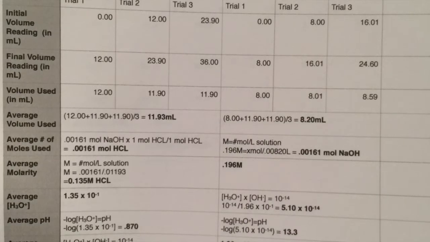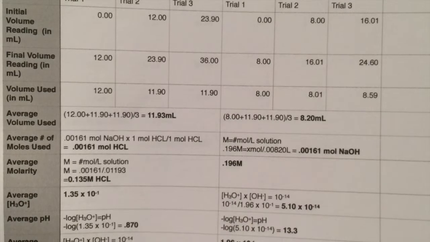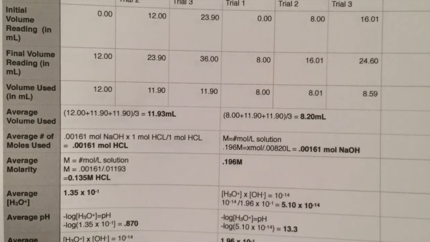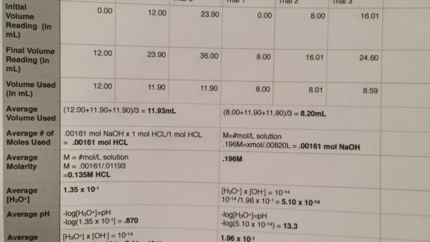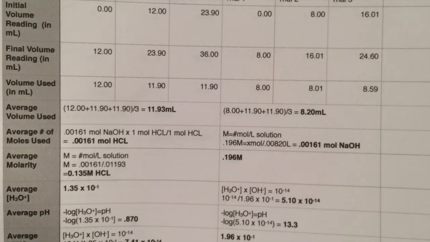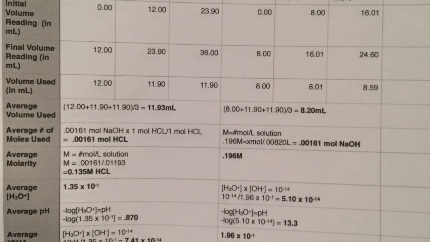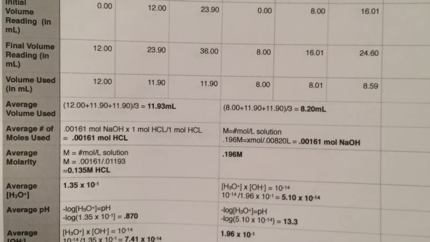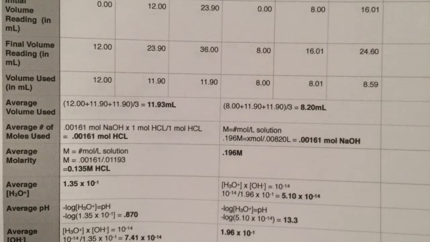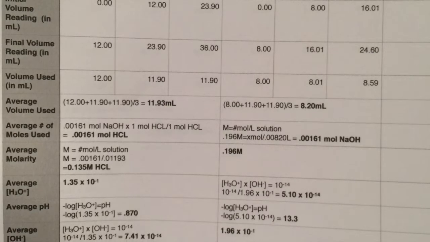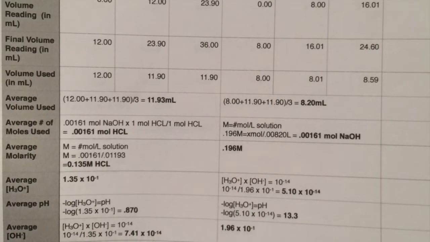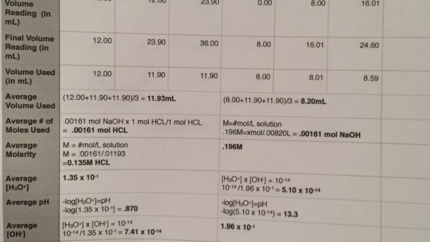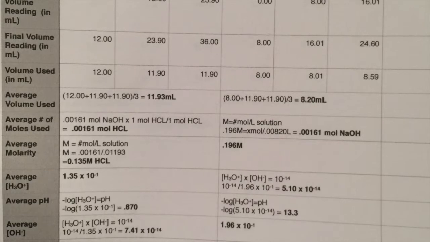From here, the average concentration of H3O+ ions was able to be found. This number for HCl was the exact same as the molarity, 1.35 times 10 to the negative 1. Using this number, the average pH was found by solving the equation negative log of the concentration of H3O+ ions equals pH, or negative log of 1.35 times 10 to the negative 1, which equals 0.870. This was the pH of HCl.